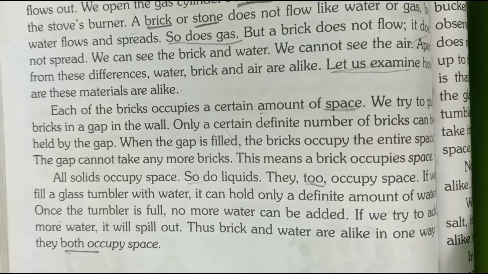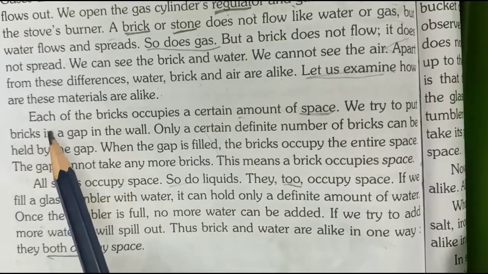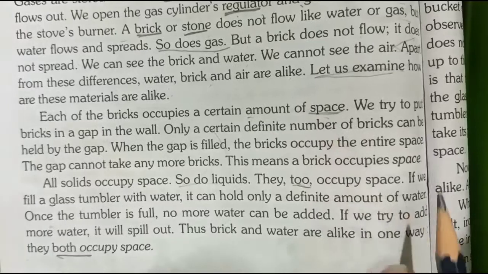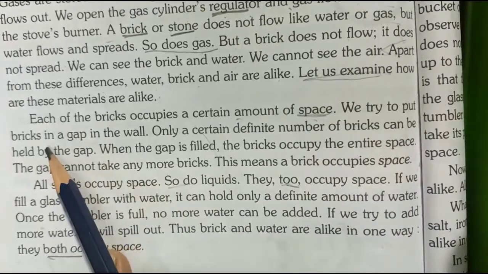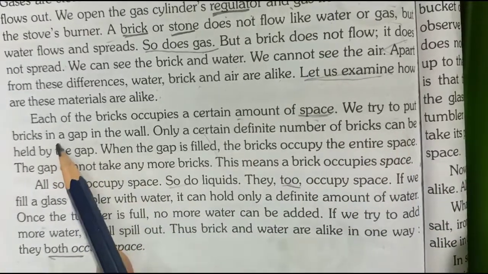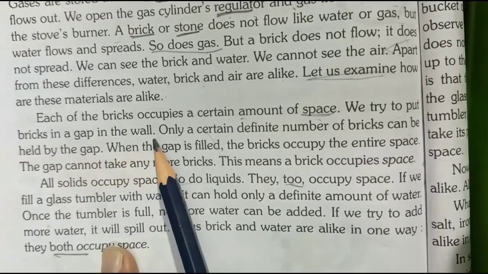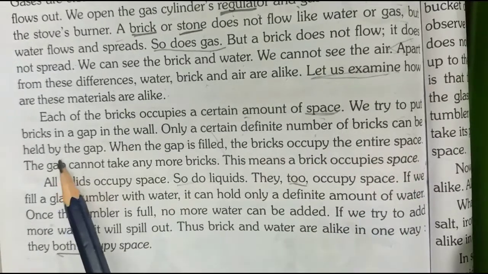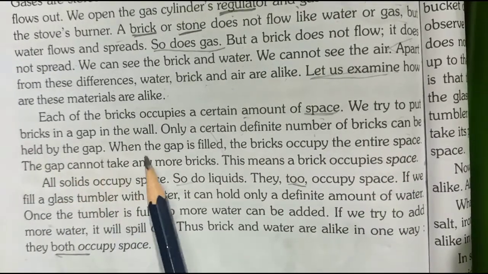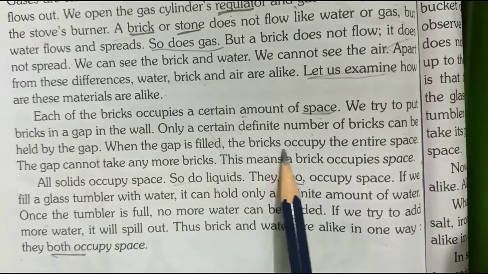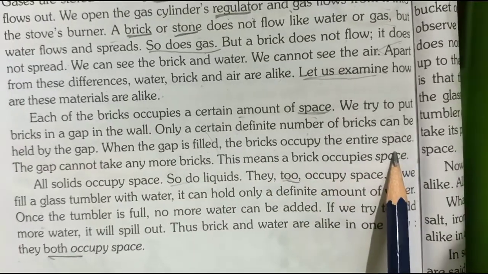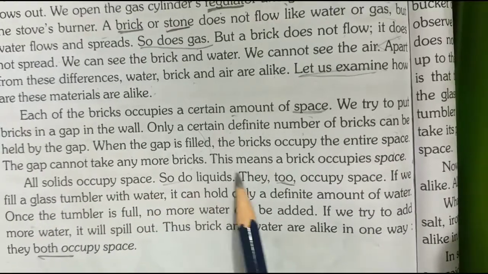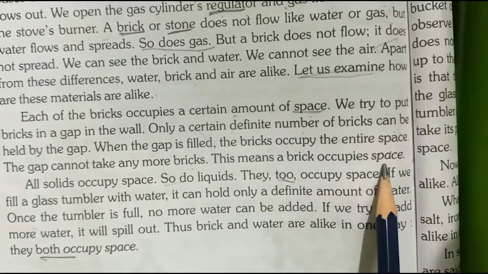Understood? So, here it is written, let's see. Each of the bricks occupies a certain amount of space. We try to put bricks in a gap in the wall. Only a certain definite number of bricks can be held by the gap. When the gap is filled, the bricks occupy the entire space. The gap cannot take any more bricks. This means a brick occupies space.